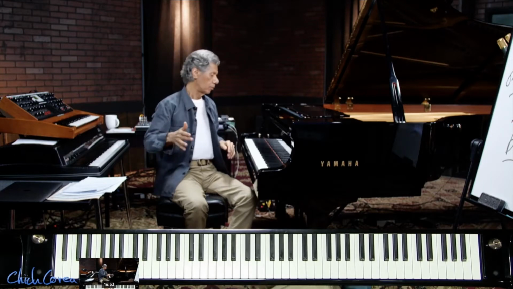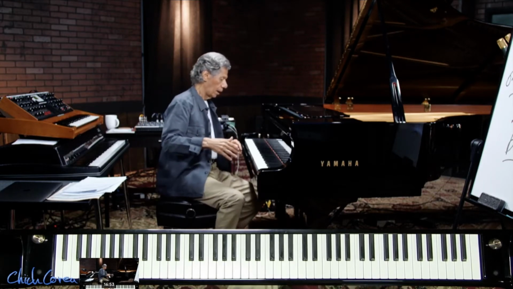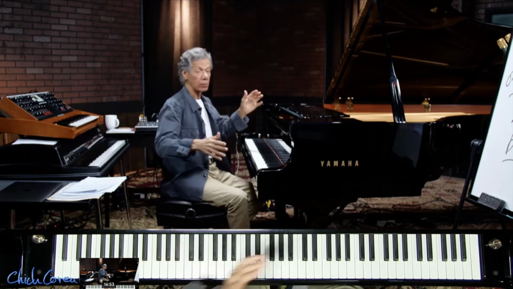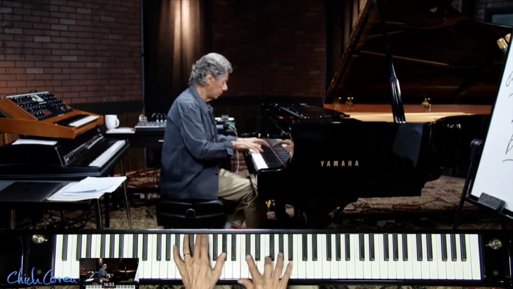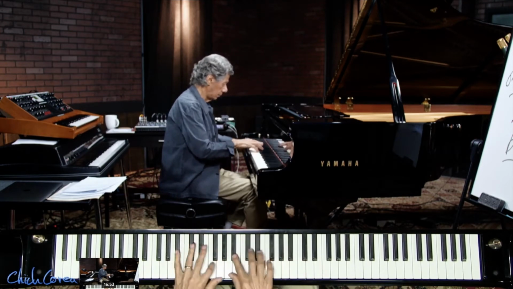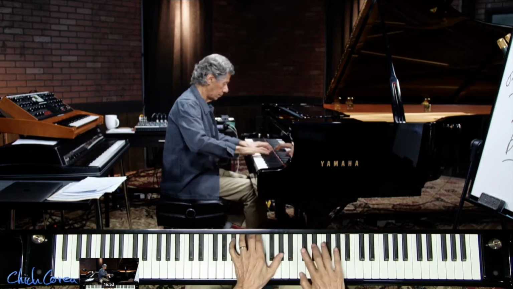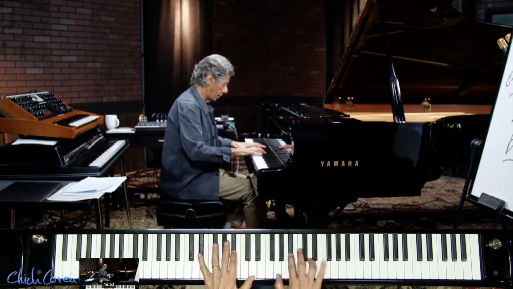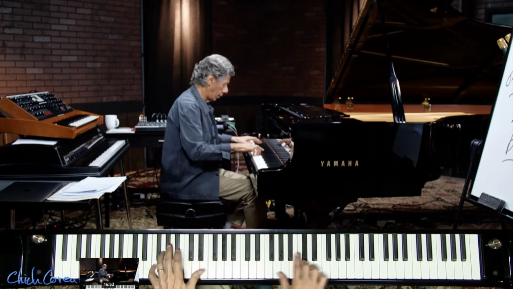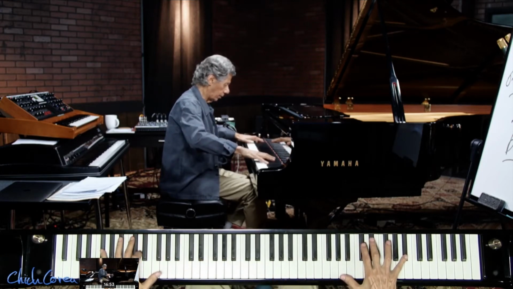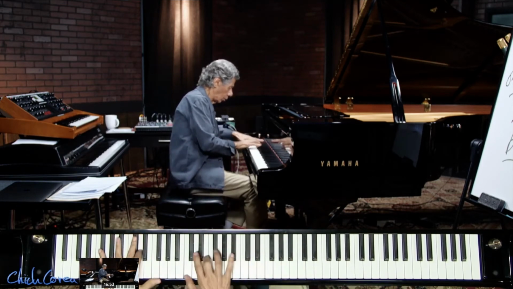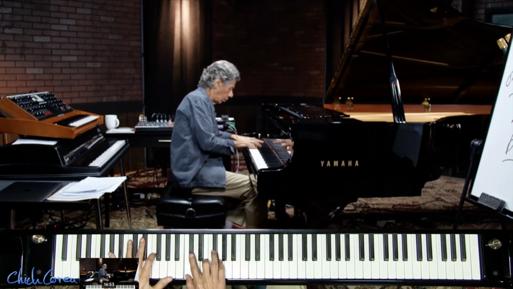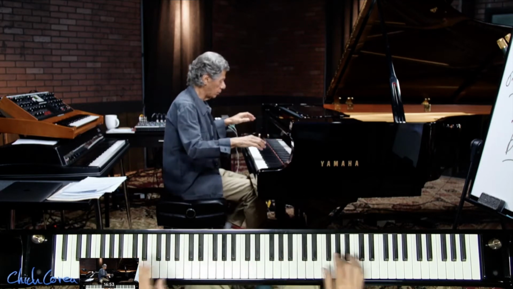Let me give you an example of a further out motif. Another conceptual way of thinking about a motif, something you return to, is you play something melodic, and then you contrast that with something else as another motif, and then you return to it.